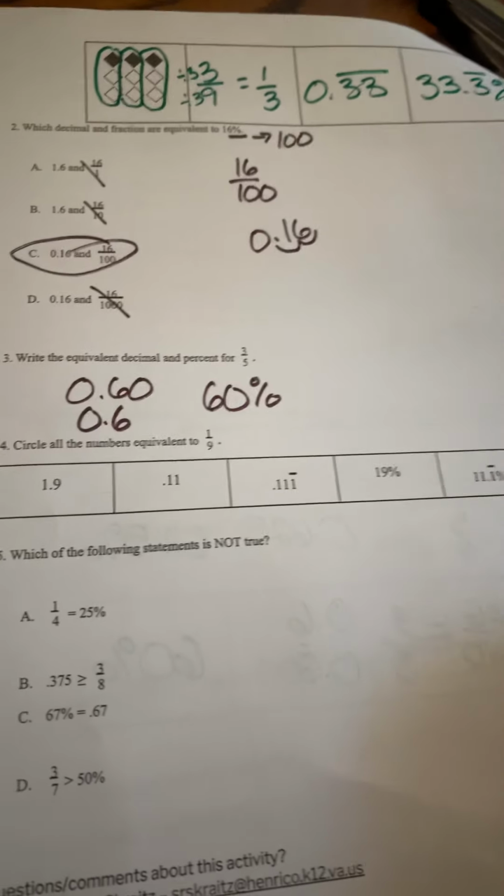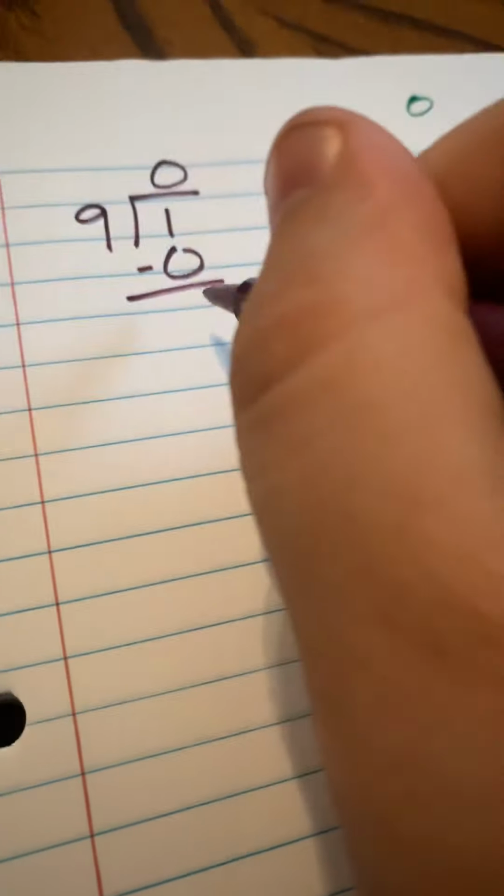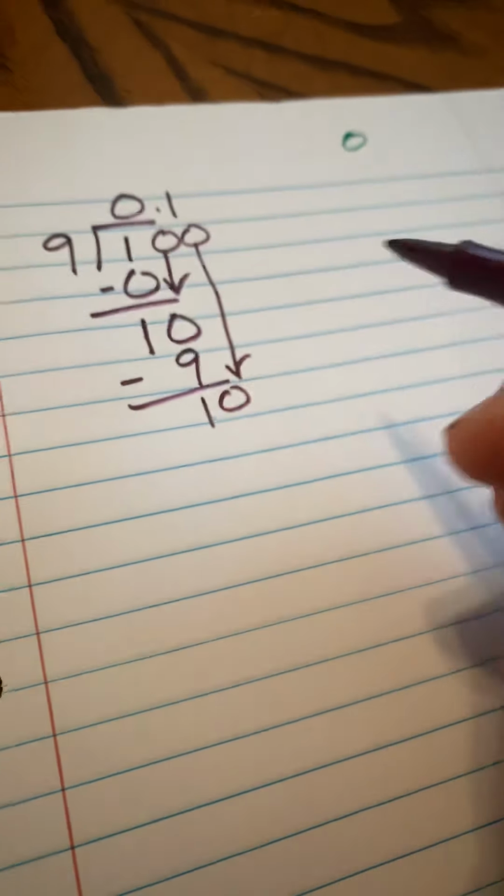Which are equivalent to 1/9? Well, that's one of those weird ones that we don't normally have memorized. So I need to divide it. So I'm going to divide 9 into 1. 9 will go into 1 0 times. 0 times 9 is 0. 1 minus 0 is 1. Decimal, 0, bring it down.